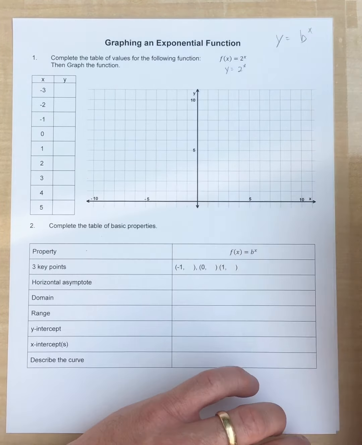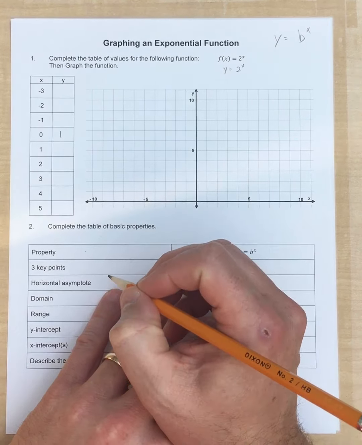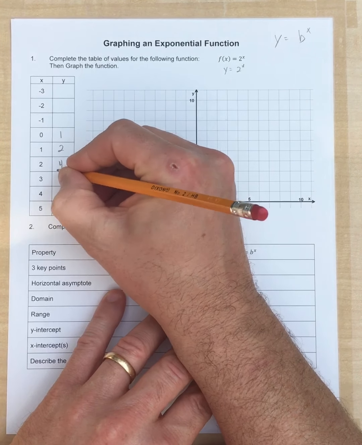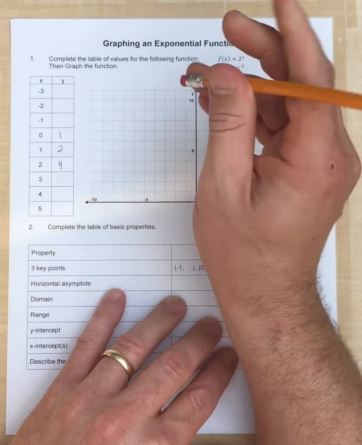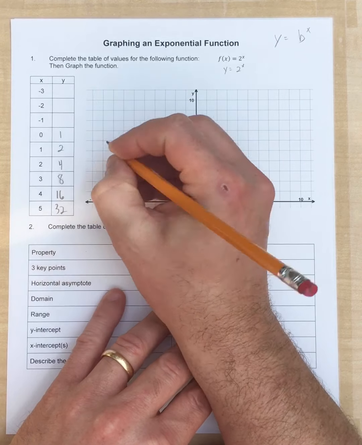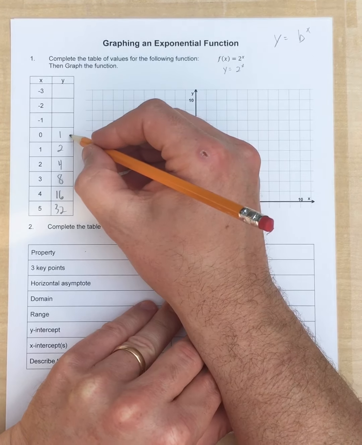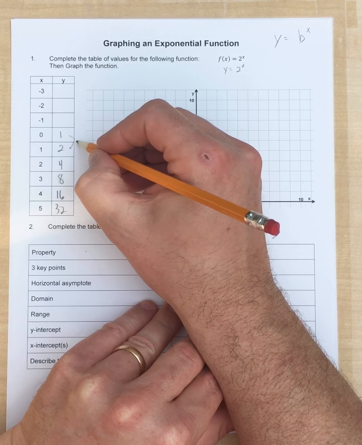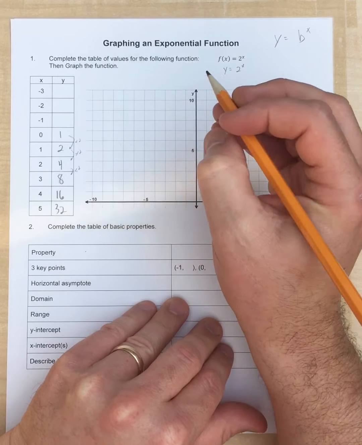So y is equal to 2 to the x, not too bad. First of all, 2 to the 0 is 1. 2 to the 1 is 2, 4, 8, 16, 32, we keep doubling each time. If we look at differences, it's not going to work because it's multiplicative. It's growing exponentially. So when I go from here, it's times 2, times 2, times 2. That gives you a common ratio.